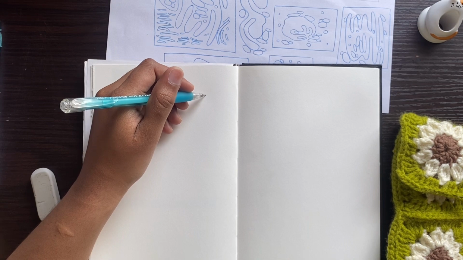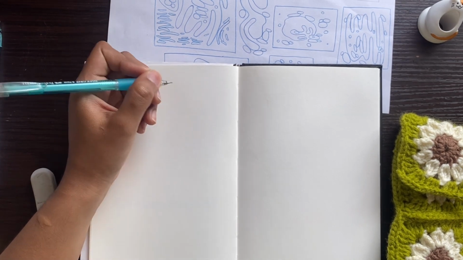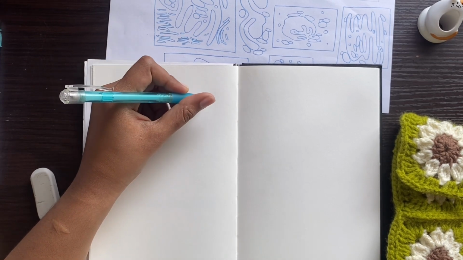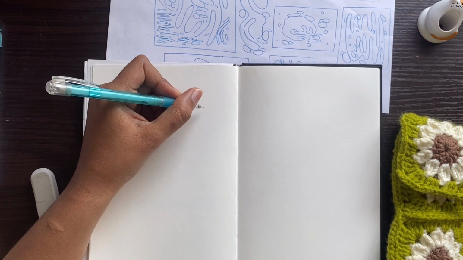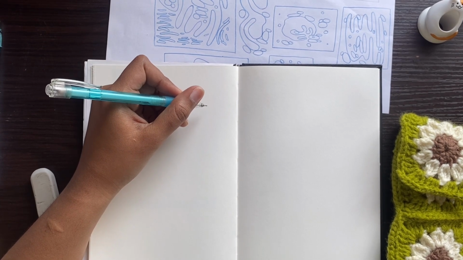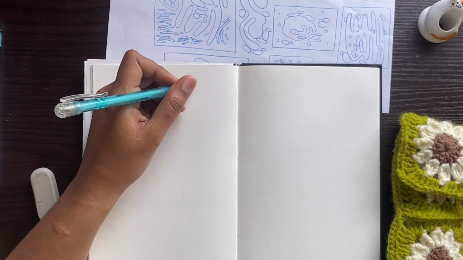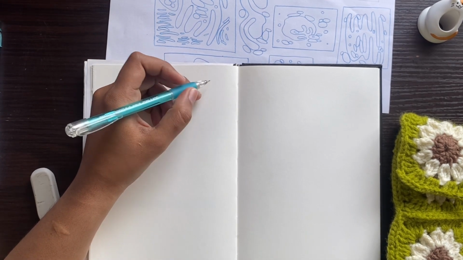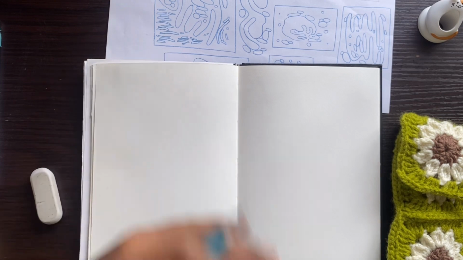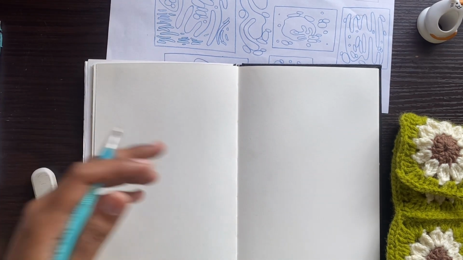So these might not be technically correct, or I might explain some things differently than you will find in an art book or an art lesson, but this works for me, so I'm just explaining in my own way.